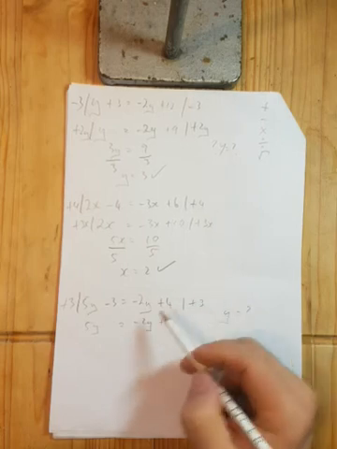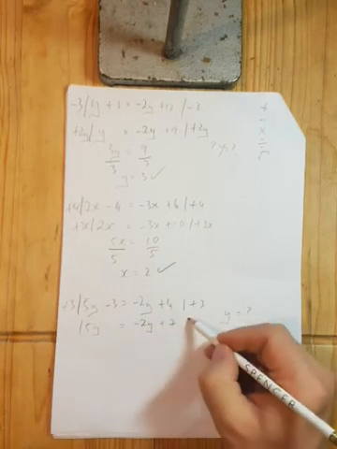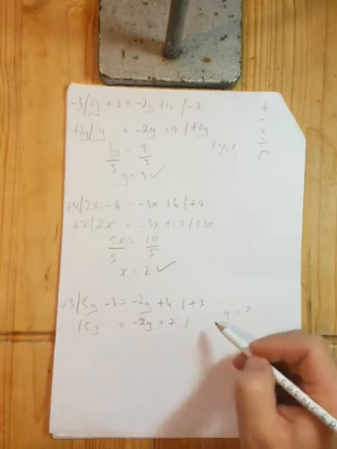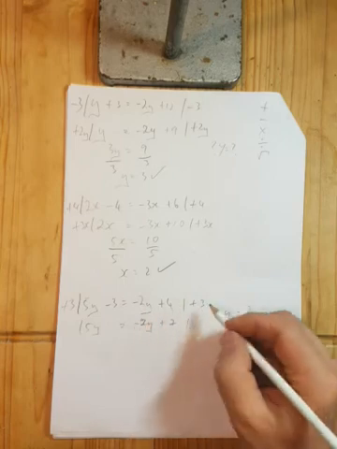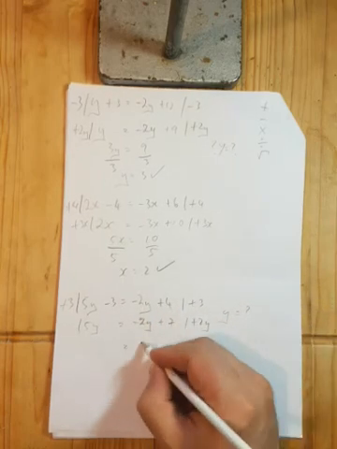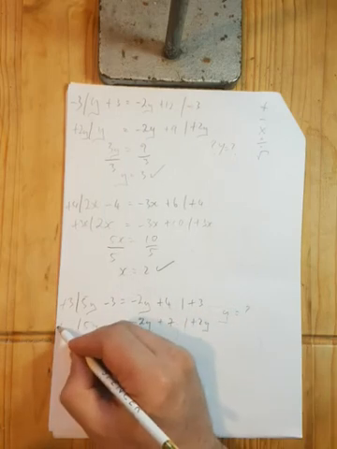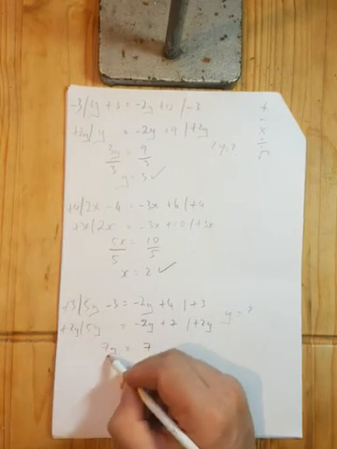is 7. Now I'm almost there, but I have letters and numbers on this side. So again, I need to get rid of my minus 2y. How do I do that? I do the opposite. What's the opposite of minus 2y? Plus 2y. Plus 2y minus 2y is 0, so I'm just left with the 7. And then you must do the same to the left-hand side. 2 plus 5 is 7y.